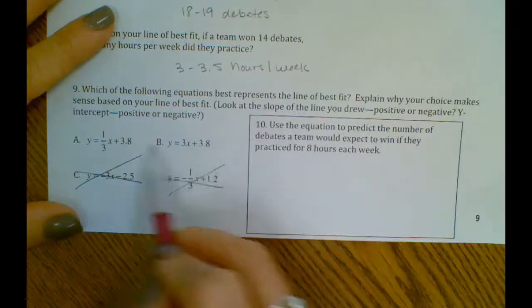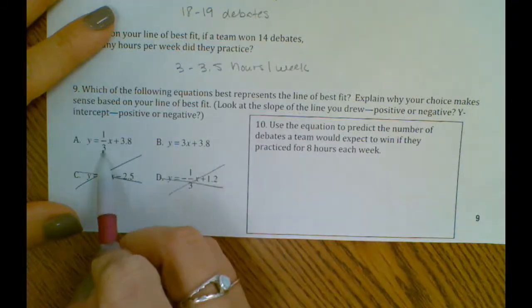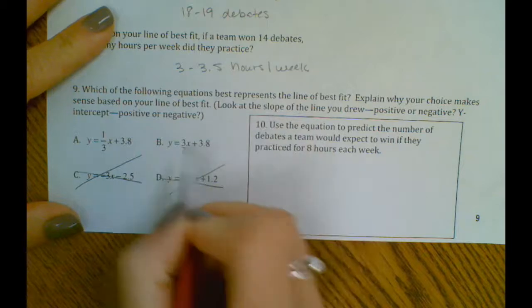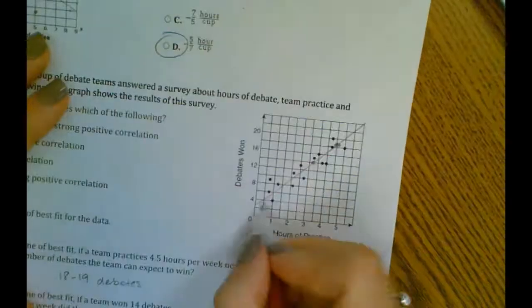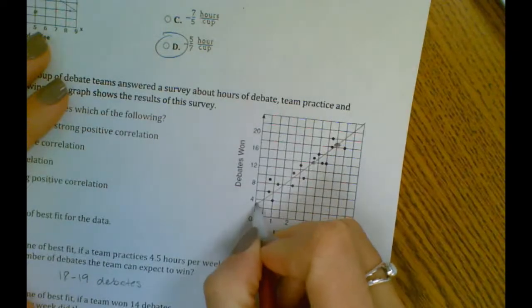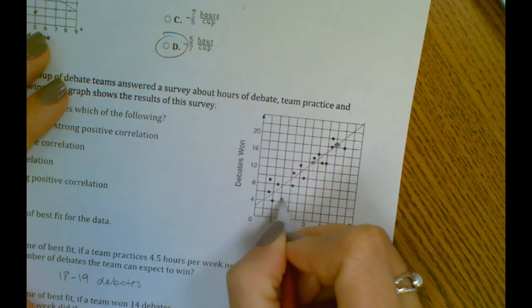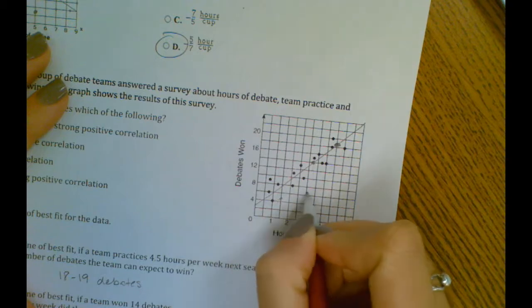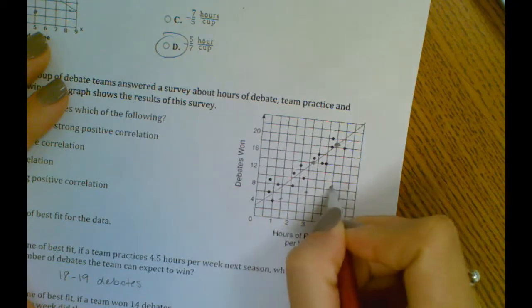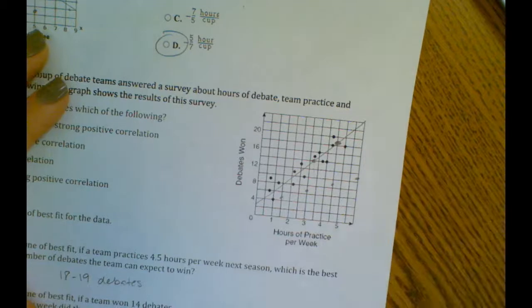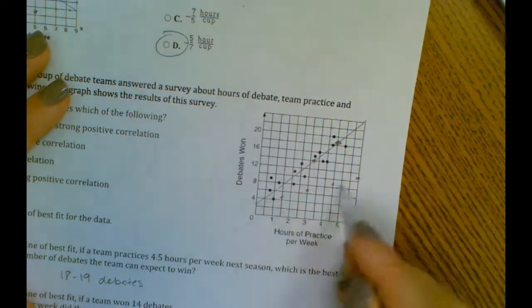Okay, so y-intercepts are the same. We just have to decide, is the slope of 1/3 better or a slope of 3 over 1? So if we go here and we go up 1 over 3, up 1 over 3. Okay, so there's what that one would be, roughly.